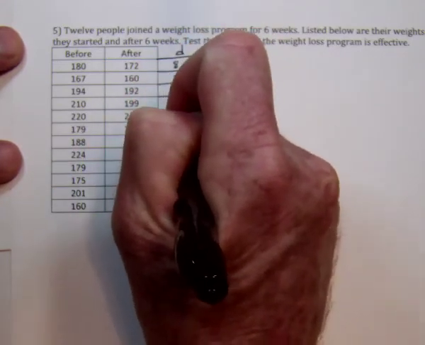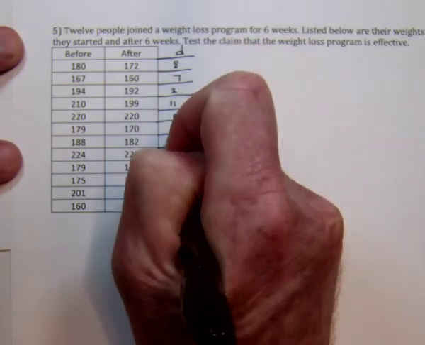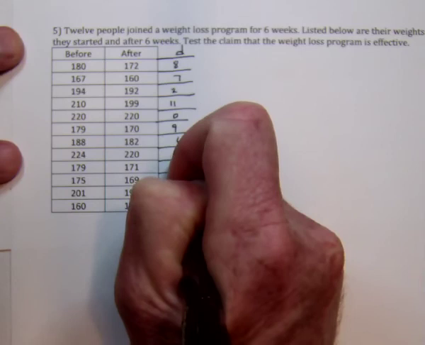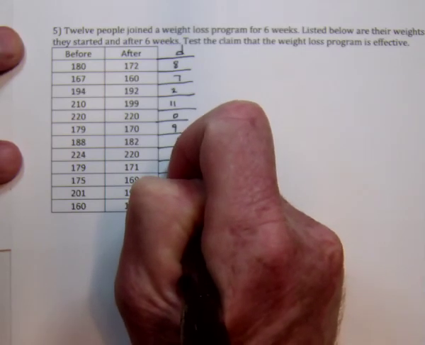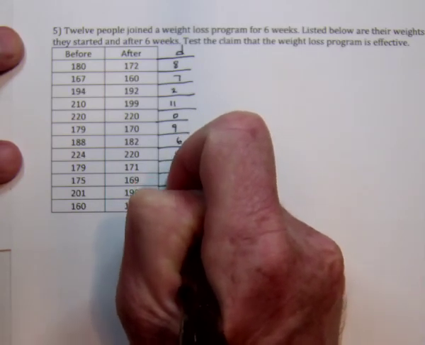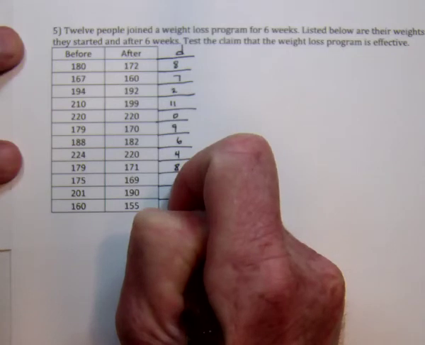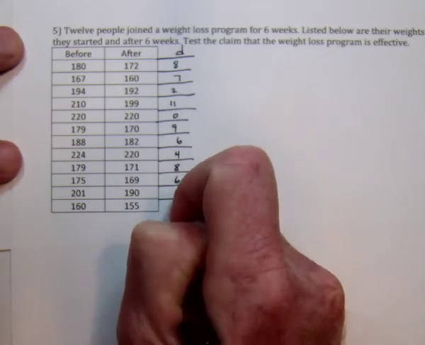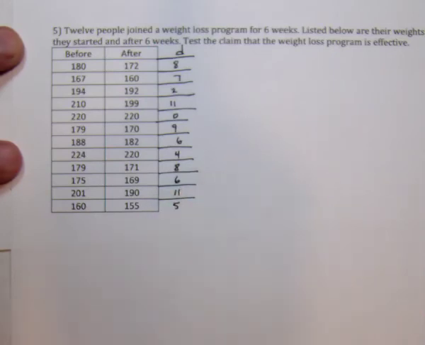And then 11 pounds, 0 pounds, 9, 6. Don't you just love math? 4, 8, 6, 11, and 5. And then what you need to do is type those numbers in a list, the 8, 7, 2, etc.